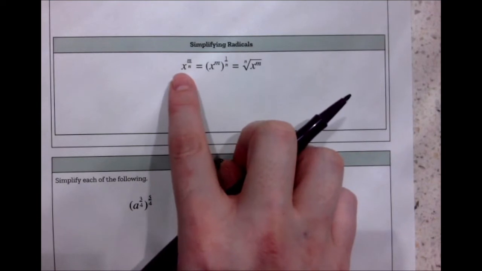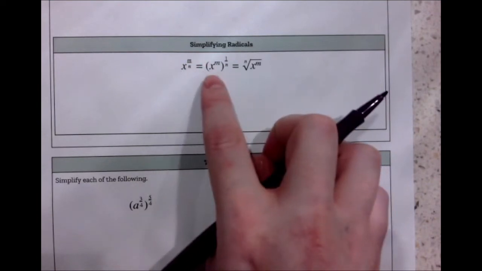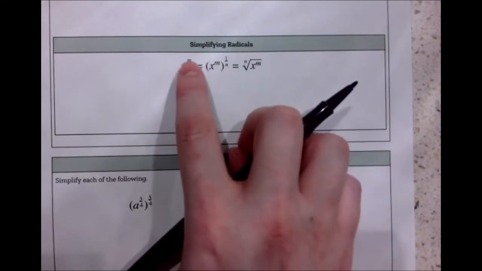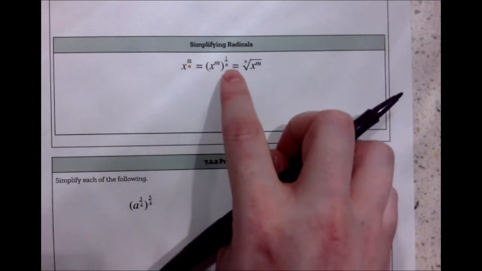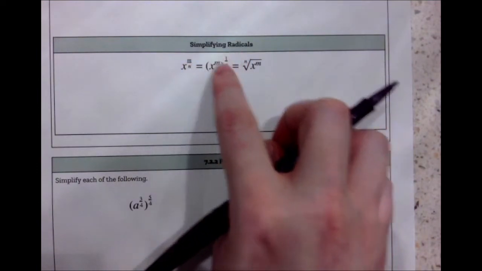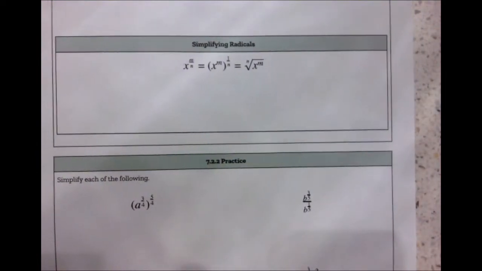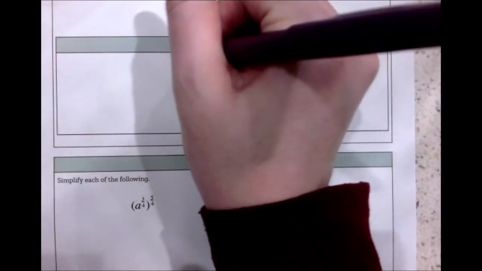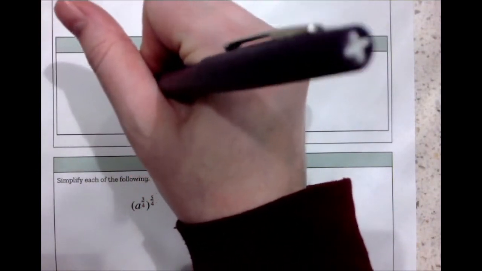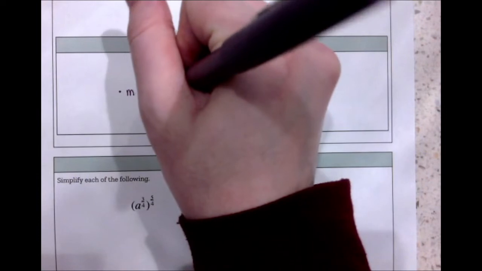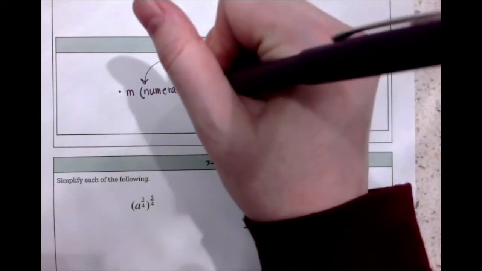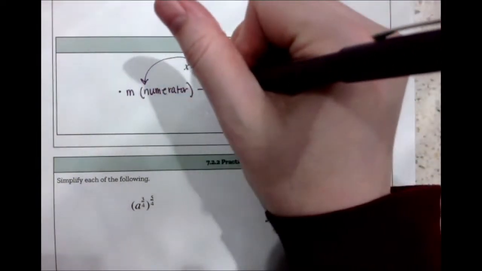But essentially, like x to the m over n, you can simplify as x to the m power, which is on top, to the 1 over n, because you end up multiplying them anyway based on our exponent rules. And then we can simplify into this radical. So essentially, your m, which is your numerator, this becomes your power.